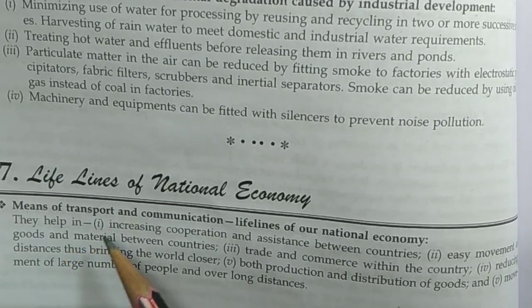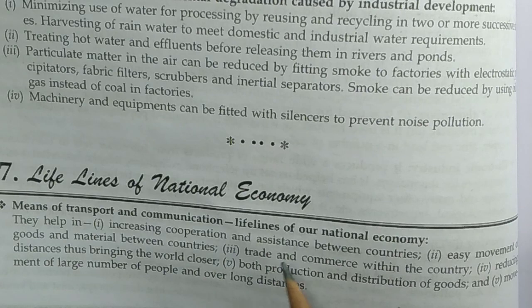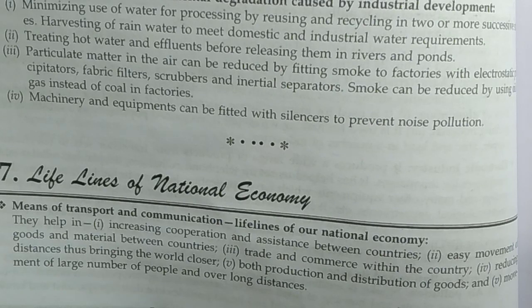Means of transport and communication are the lifelines of our national economy. They help in increasing cooperation and assistance between countries. Second, easy movement of goods and material between countries, trade between countries, then trade and commerce within the country. Next, reducing distance, thus bringing the world closer. Next, both production and distribution of goods, and movement of a large number of people over long distances.